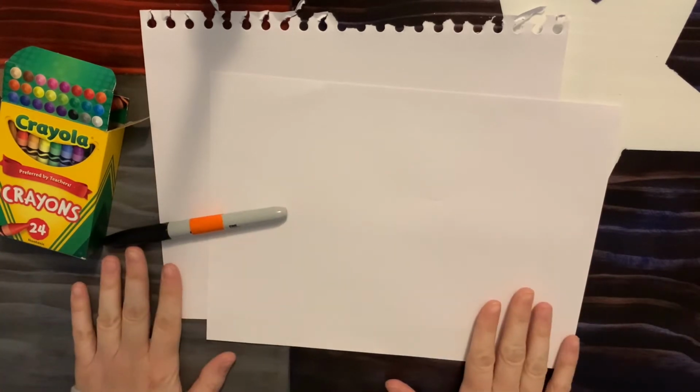Okay guys, so now we're going to get ready to create our snowman composition inspired by the work of Andy Warhol. So again, we're going to use abstract colors where we switch the colors up from what they would typically be in real life. And then we're going to use repetition where we repeat our design several times on our paper.